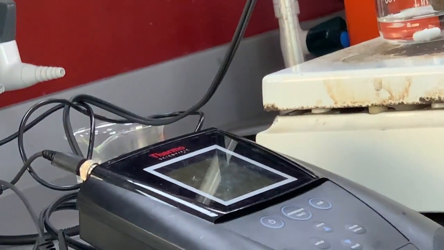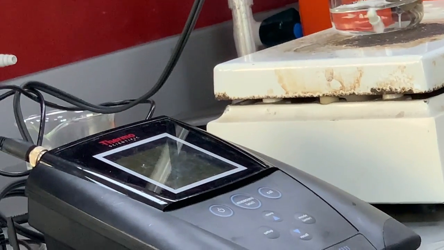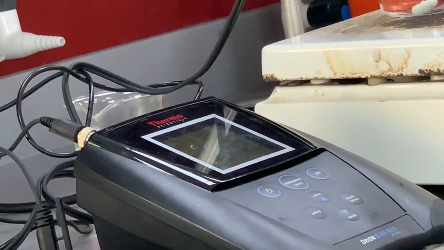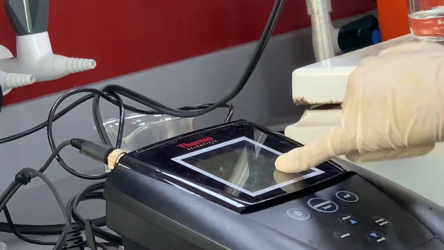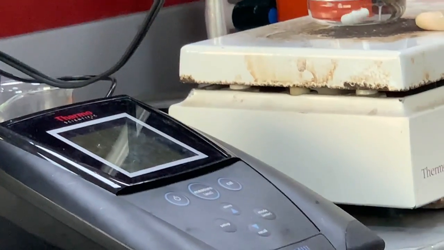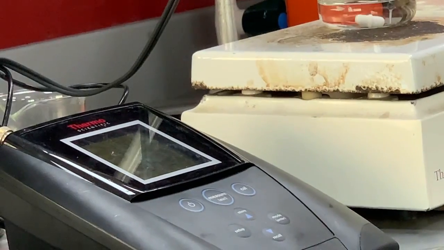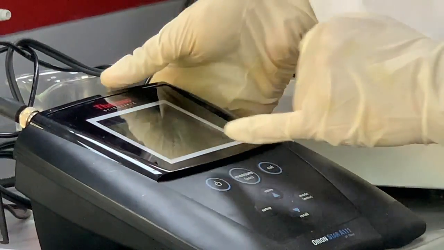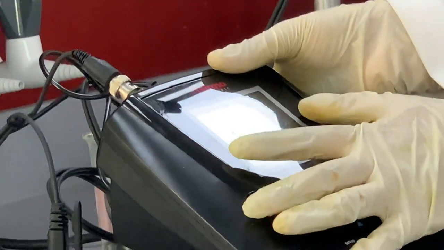As you all know, the pH of an acid is always less than 7. The pH value will come around 2.95, 3 like that, because this is a weak acid whose pH is less than 7. This pH meter shows ready, meaning this instrument is ready.